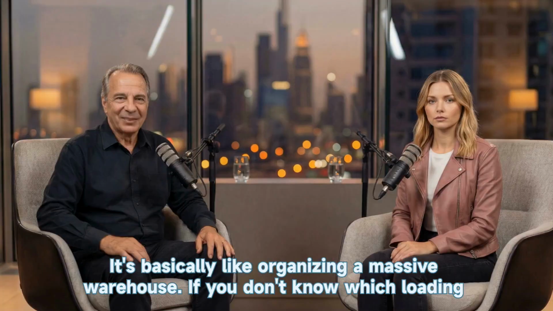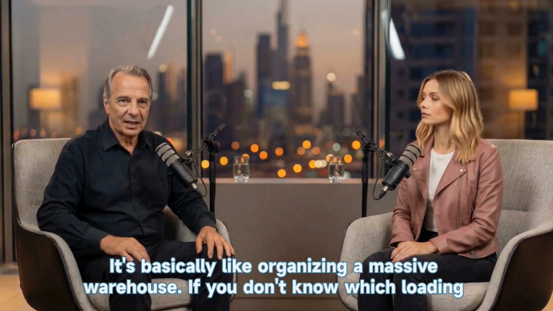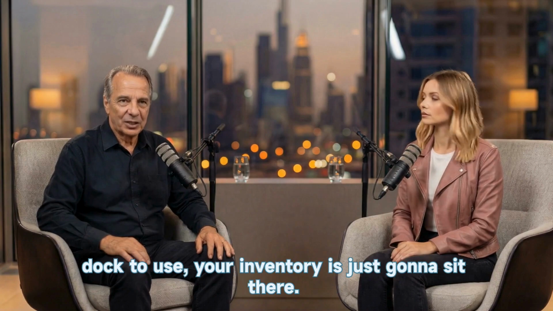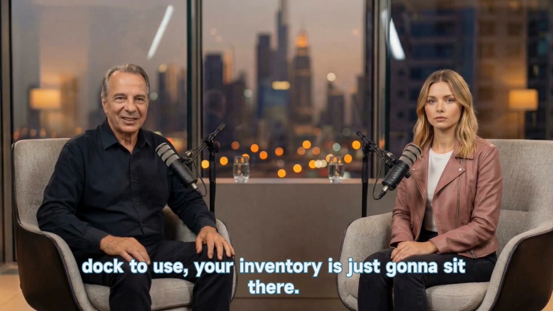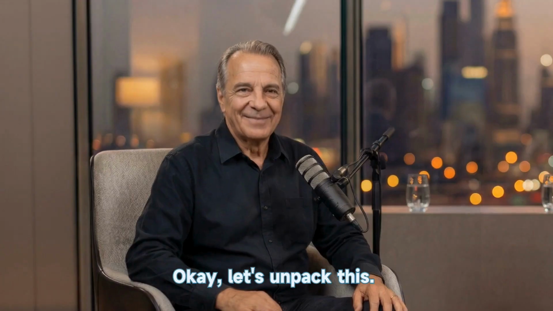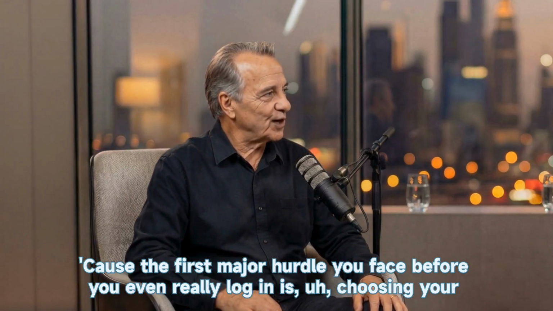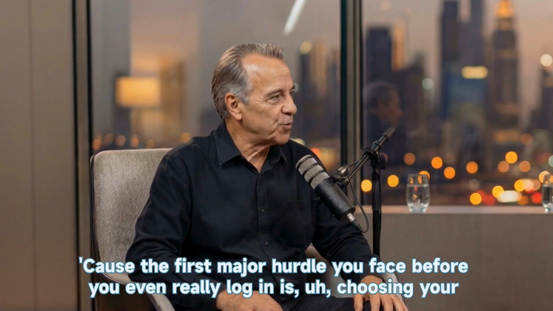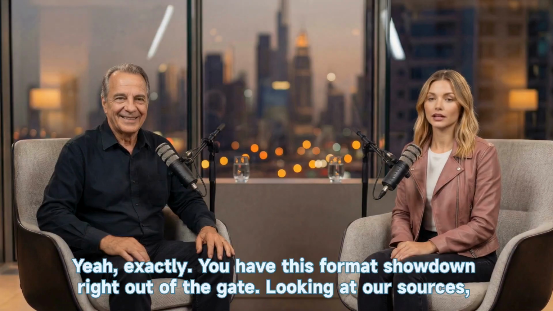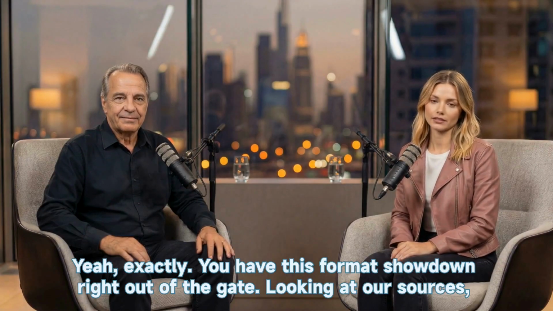It's basically like organizing a massive warehouse. If you don't know which loading dock to use, your inventory is just going to sit there. Okay, let's unpack this. The first major hurdle you face before you even log in is choosing your weapon. You have this format showdown right out of the gate.